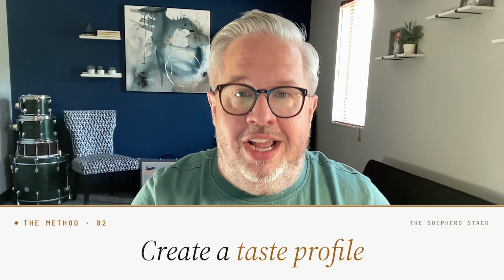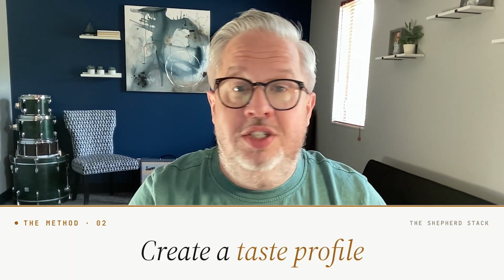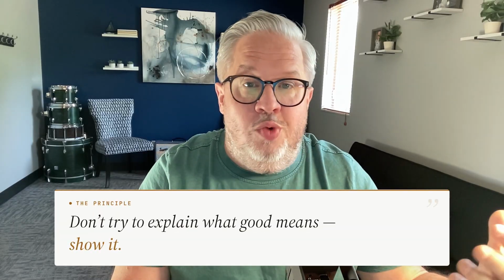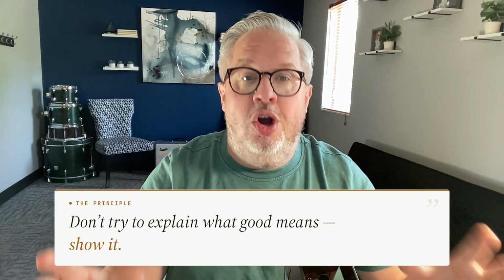Now, the second thing that helps is to give your AI a taste profile. This is a really simple thought, but if you're only using ChatGPT or Claude AI in a normal chat window, you're probably missing this. Create a file that your design agent reviews every time it starts work. And in that file, put examples of designs you already know are good. Don't try to explain what good means to you, show it.